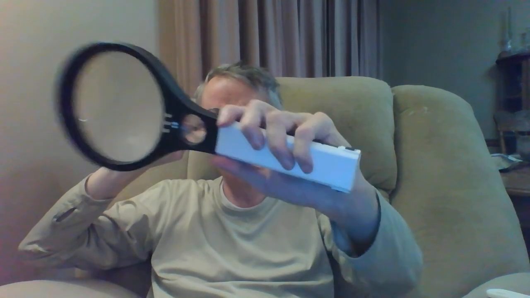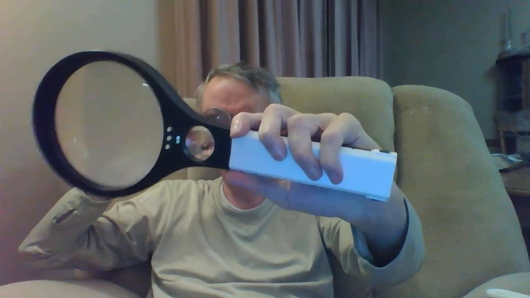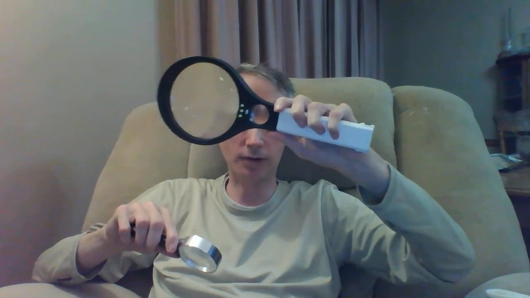Then you take the other one and hold it out like this, and the idea is to be able to see something through your telescope. You're going to have to move this one back and forth. Don't move the eyepiece, keep it where it's at, and move this one back and forth until you get an image of something that's very far away.